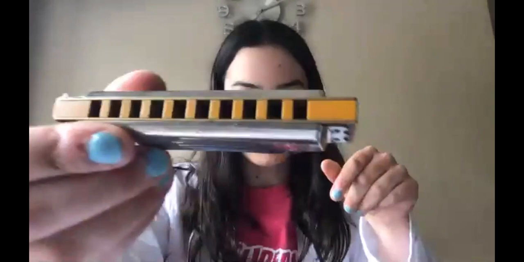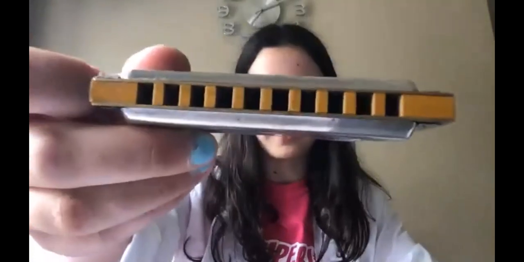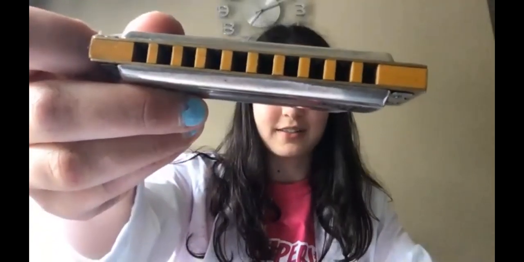Harmonicas are played by blowing or sucking air into one side of the harmonica. On this side, you can see there's 10 different holes, and each hole has a different note. So when you blow or draw air through the harmonica, the reeds inside the harmonica vibrate to produce the sound.